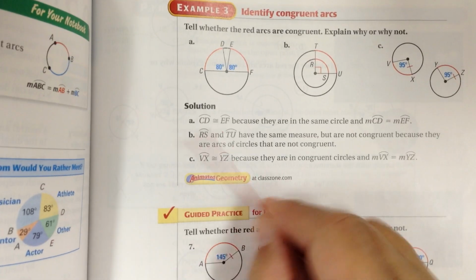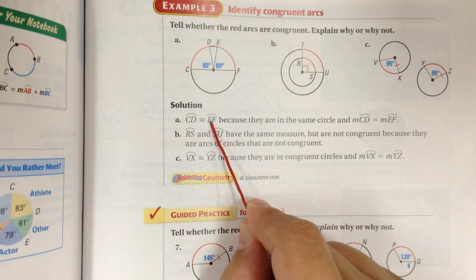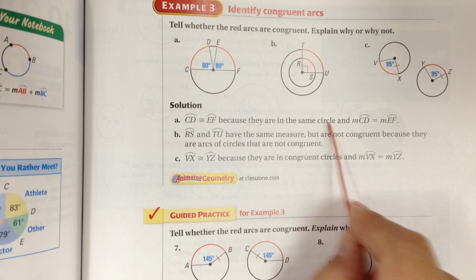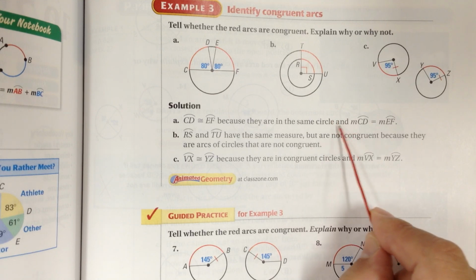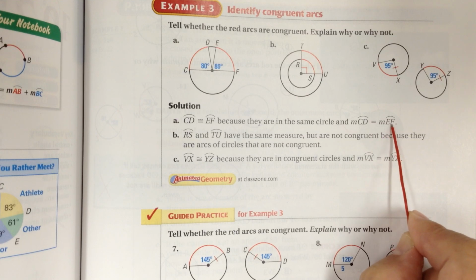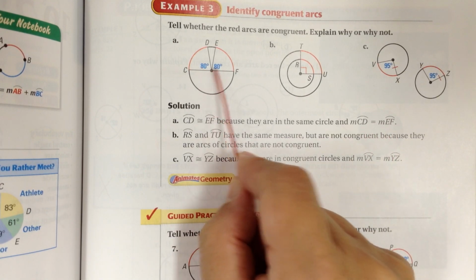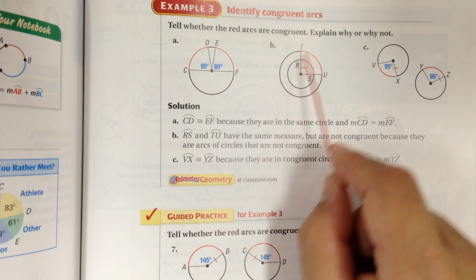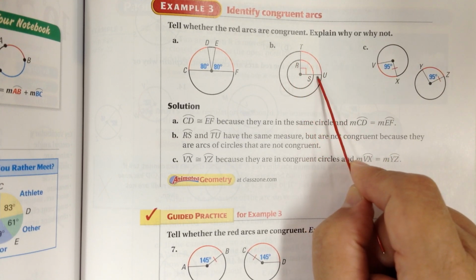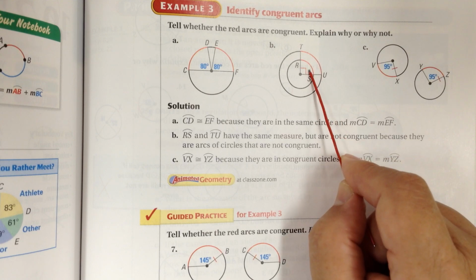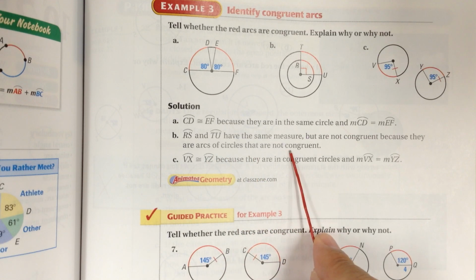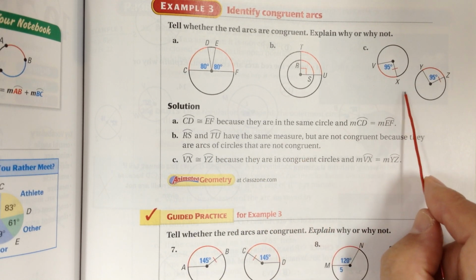So the solution: arc CD is congruent to arc EF because they are in the same circle. By the way, they have to be in the same circle or congruent circles. And the measure of arc CD equals the measure of arc EF. Okay, B. Are they congruent? The answer is no, because they are not on the same circle, and they are not on congruent circles. So they are not congruent, even though they are arcs of a circle.